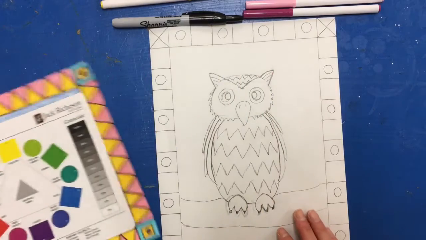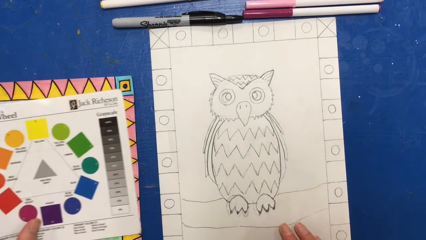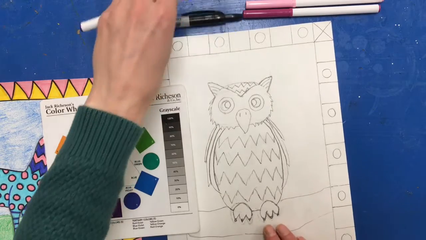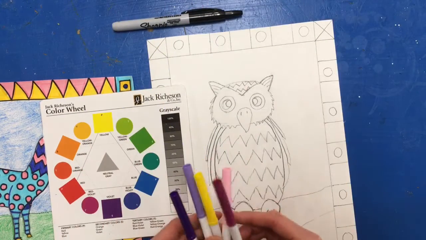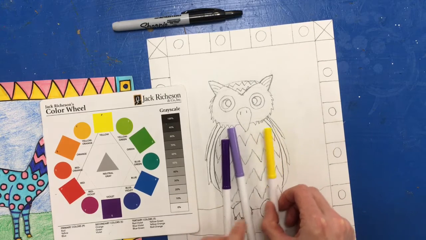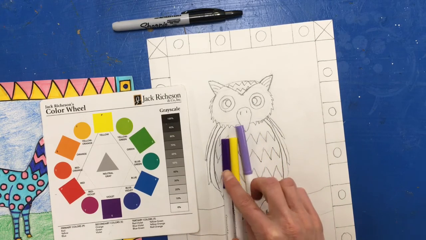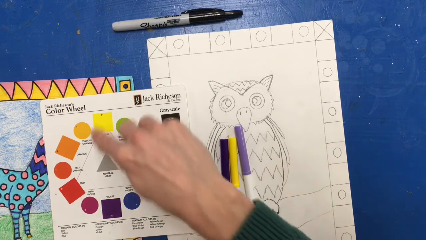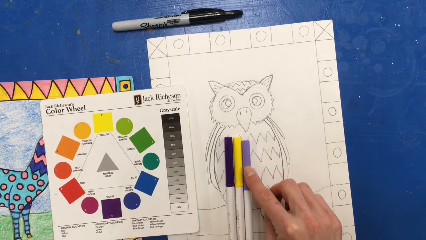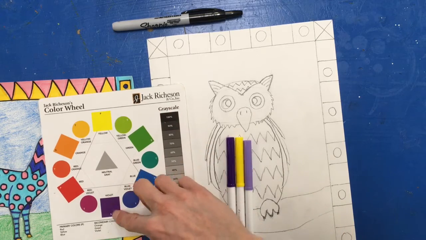I'm going to work on coloring my owl. So my colors that I picked, I'm going to start working with 5 colors that I picked. I picked a pair of complementary colors. I picked yellow, and then yellow will contrast because it's bright with this dark purple, and they're also complementary. And then I picked a yellow and a light purple, and they should contrast because they're complementary.